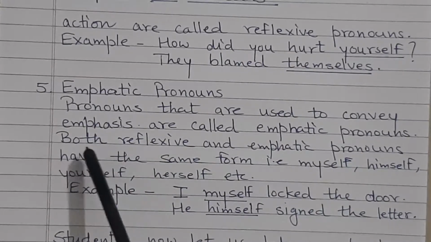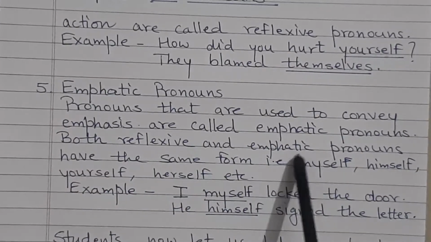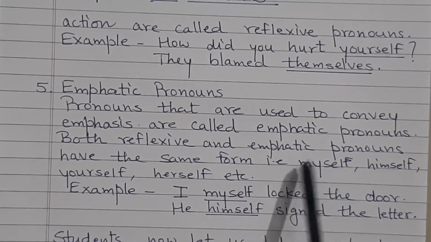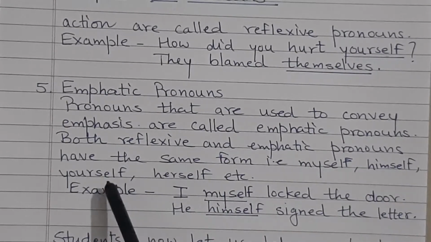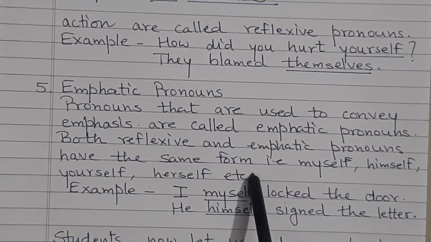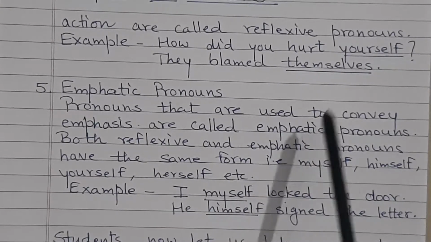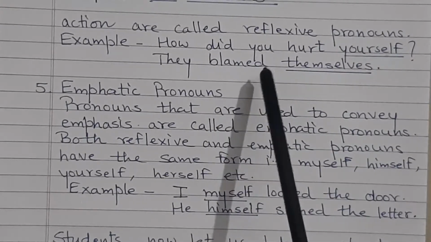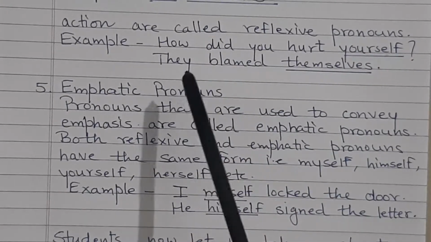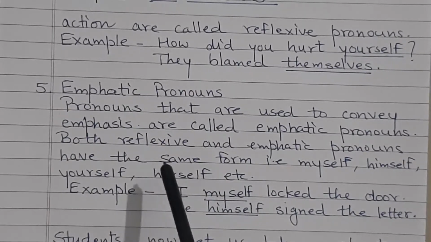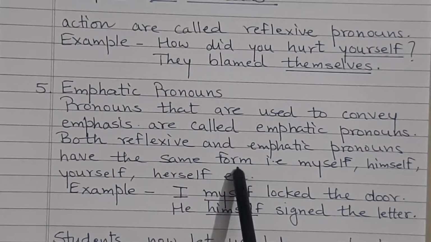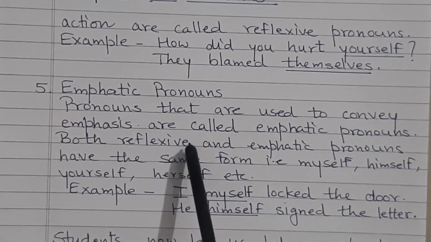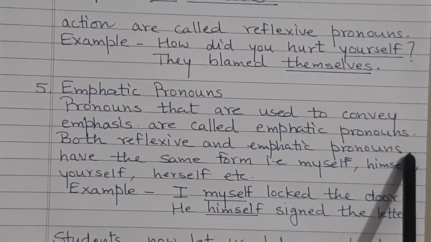As you can see, both reflexive and emphatic pronouns have the same form, that is myself, himself, yourself, herself, etc. But they are reflexive pronouns when used as the receiver of an action, and emphatic pronouns when used to convey emphasis.